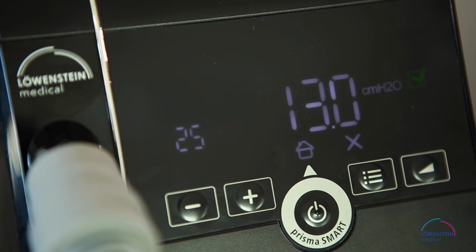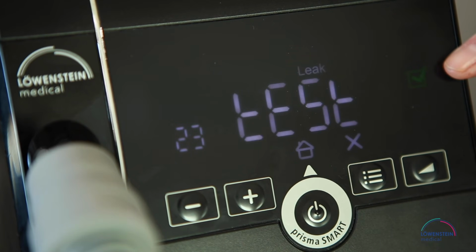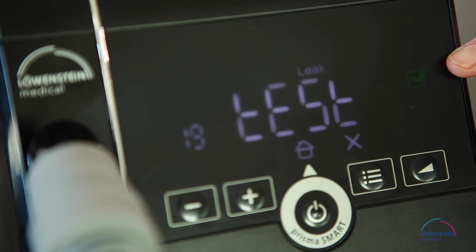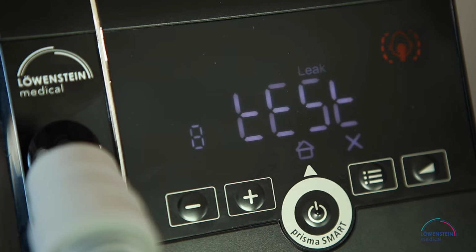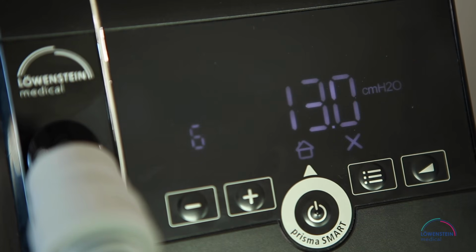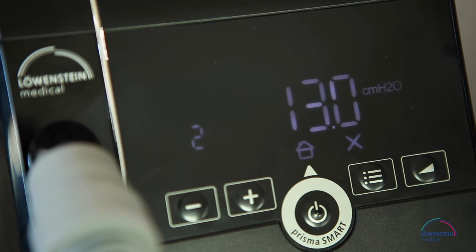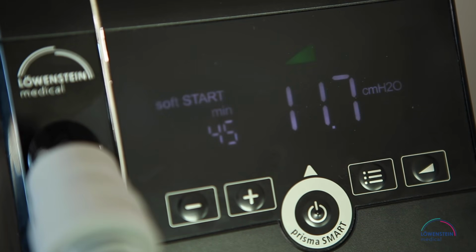A good mask fit is indicated by a green check mark. If the mask position is not correct, the leak indicator is orange. If the leak indicator is orange, you have to reposition your mask.